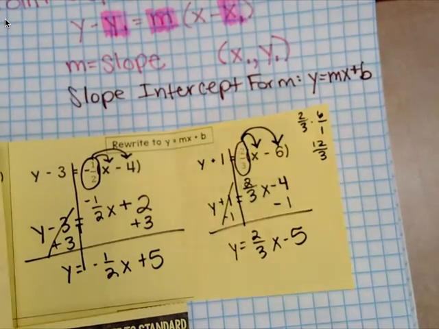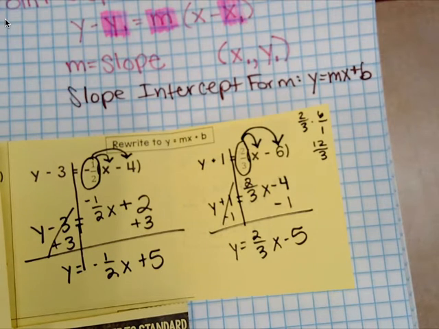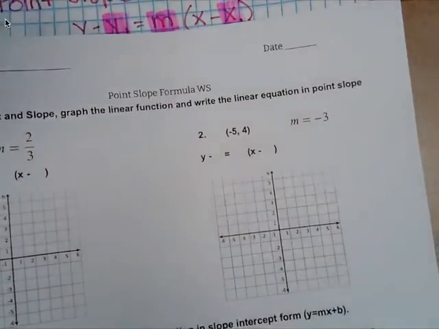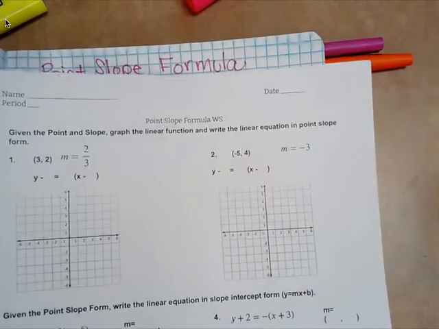So you'll go ahead and glue this in, and you have an assignment. It's on paper or it's on Google Classroom. You can do it on Google Classroom if you would like.